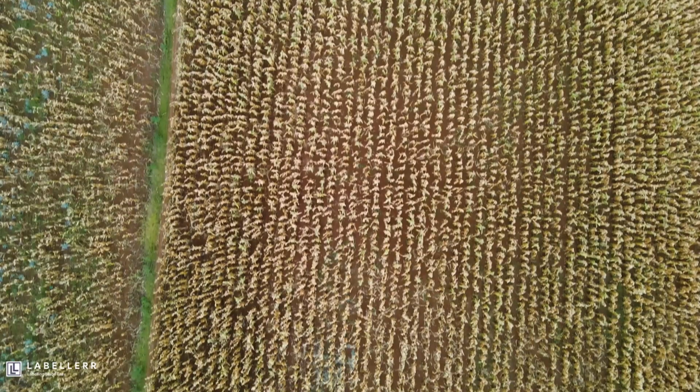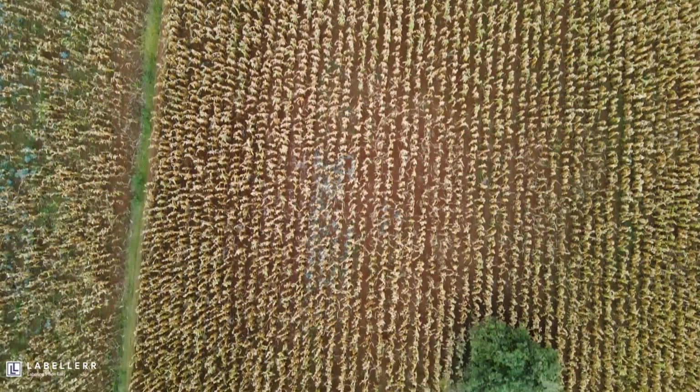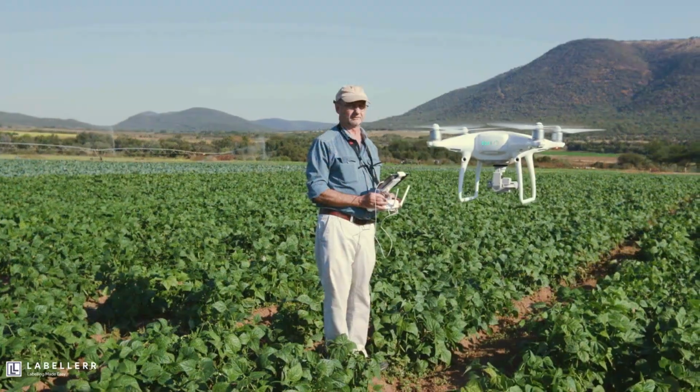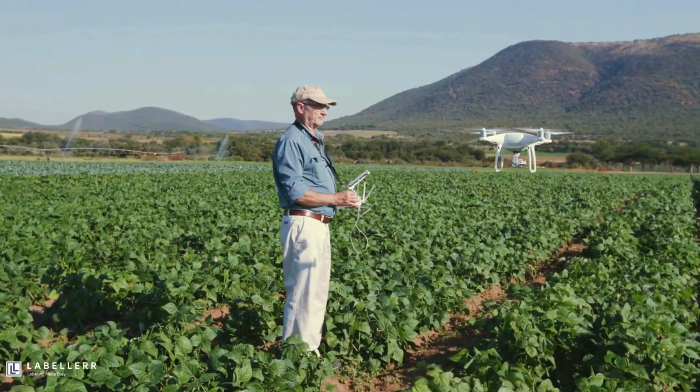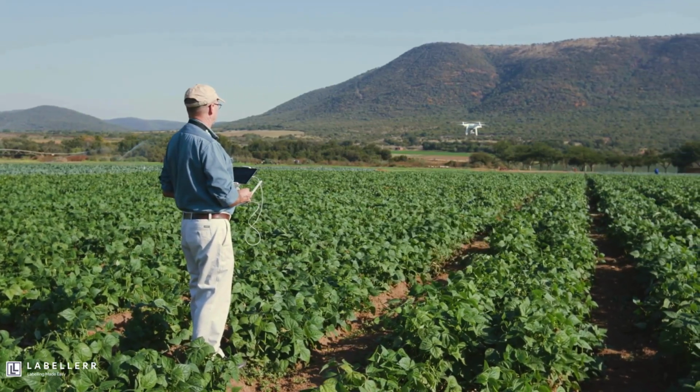In this video, we'll build a simple crop monitoring and counting pipeline using drone imagery and computer vision. You'll see how raw aerial footage is transformed into actionable insights, turning large-scale agriculture into a measurable, data-driven system.